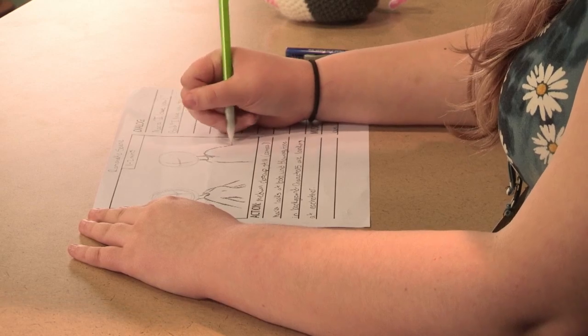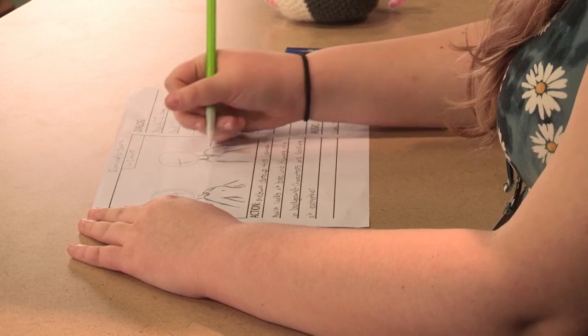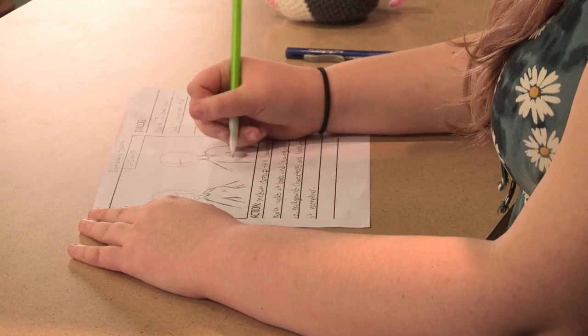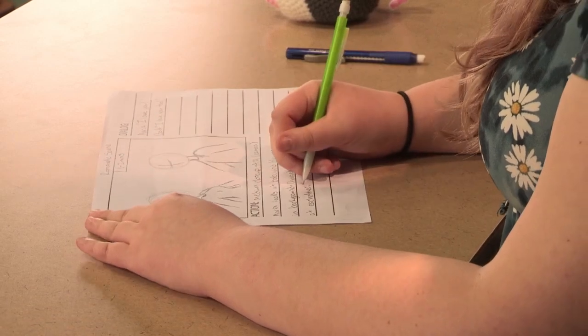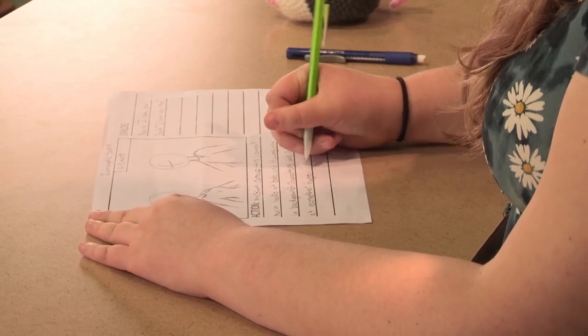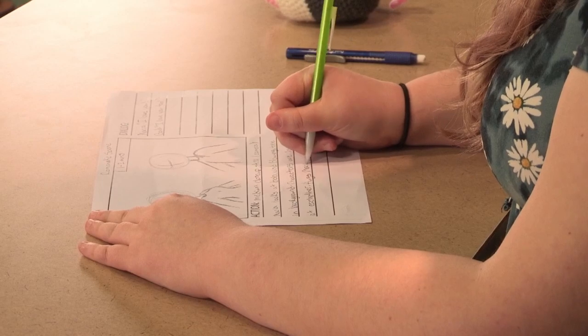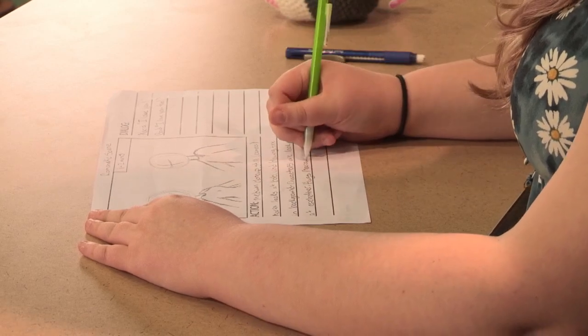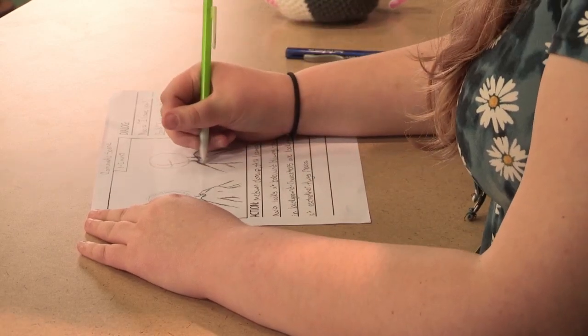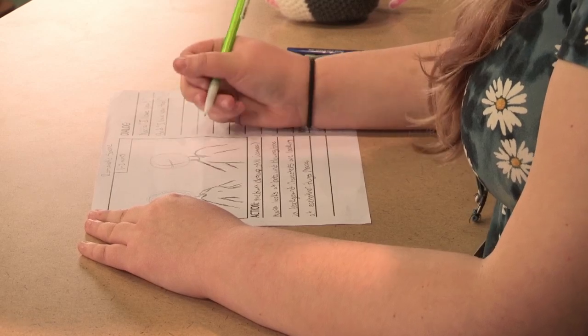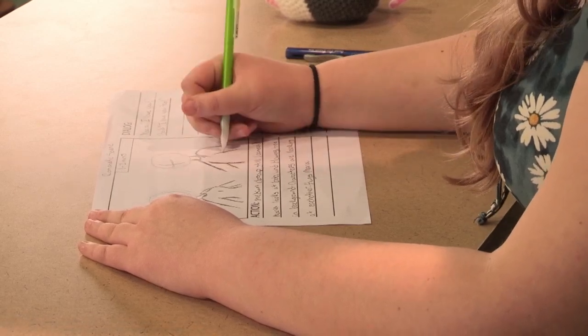Bob is going in for a hug. We'll put hugs, Maria. There we go. Apparently has no shoulder. It's okay. Like I said, it doesn't have to be amazing.